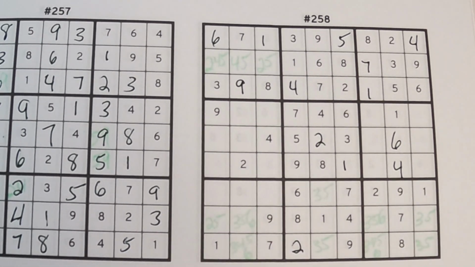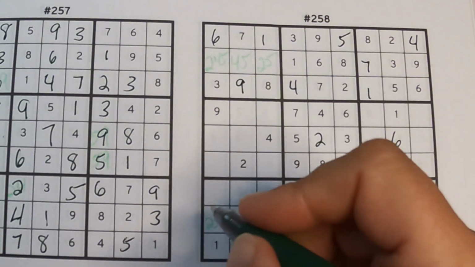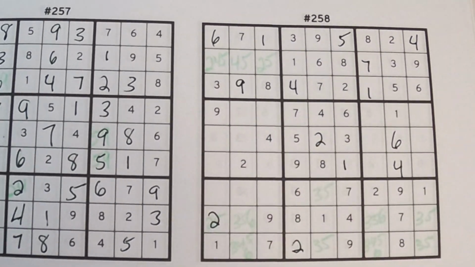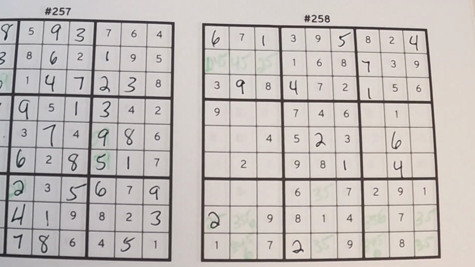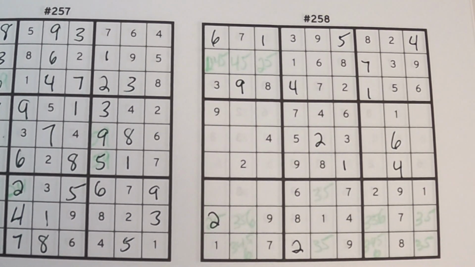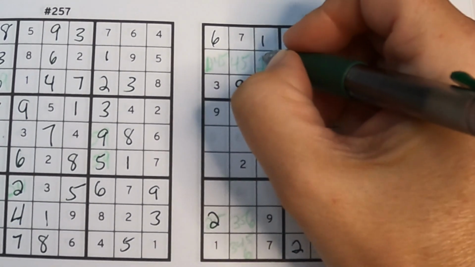If we look, the only place our 2 can be in that row is here. And with that 2, we can get rid of this 2. And that means the only place the 2 in this box can be is here.